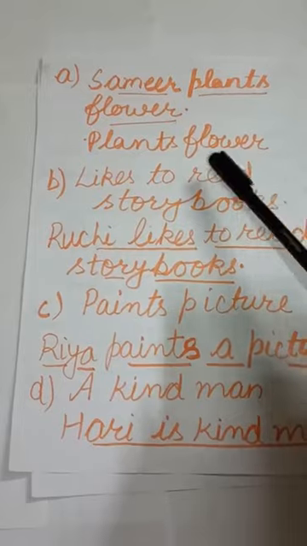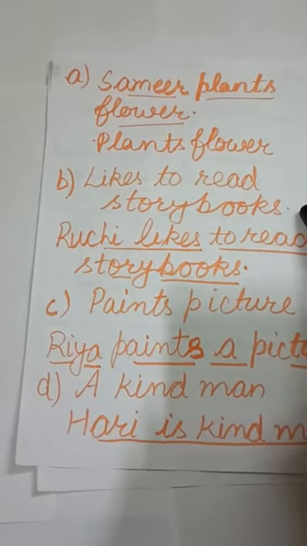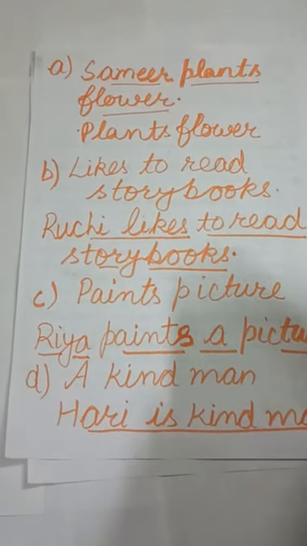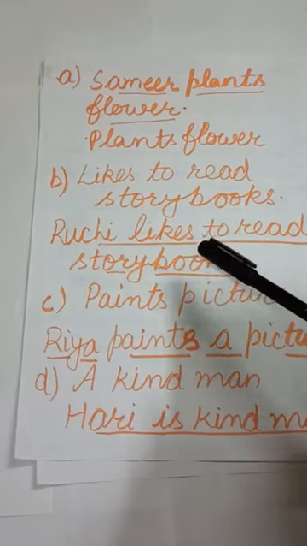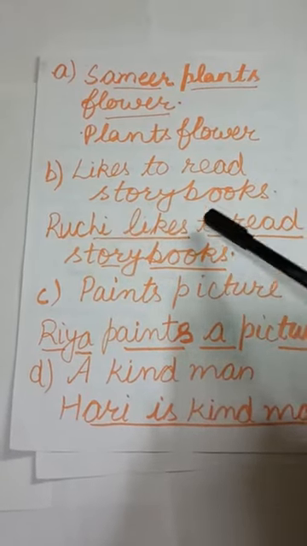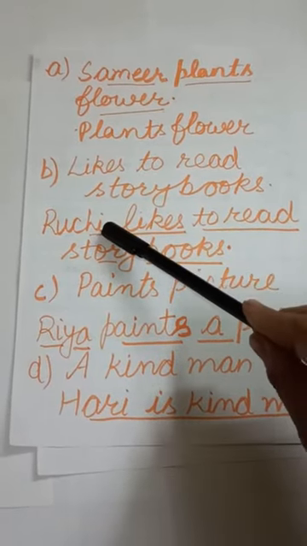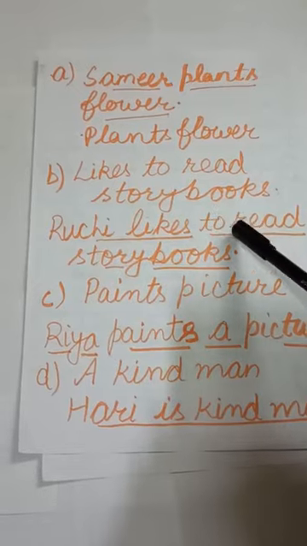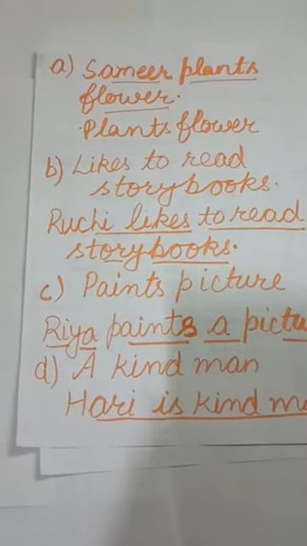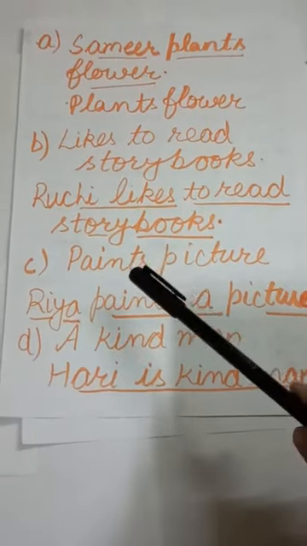Now come to B part. Likes to read storybooks. So this is not a complete sentence because here there is no subject. So we come to the B part of this pair. Ruchi likes to read storybooks. So we have to underline this because here there is a subject, a verb, and storybooks is the object over here. So this is the complete sentence.